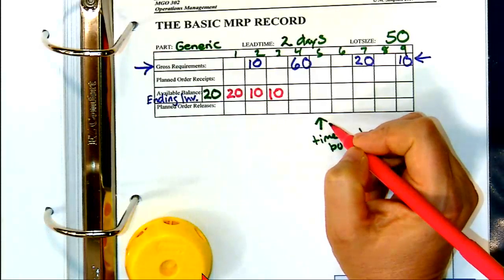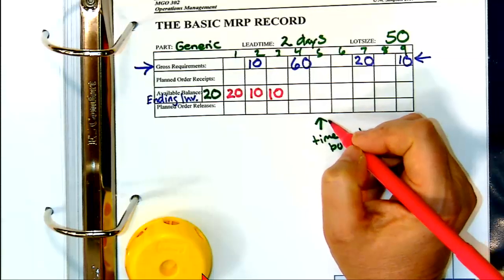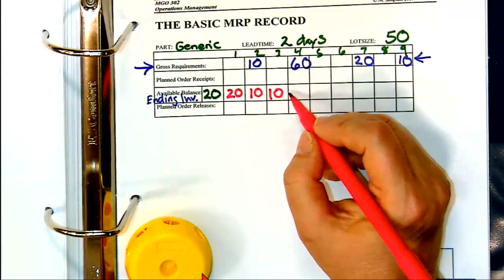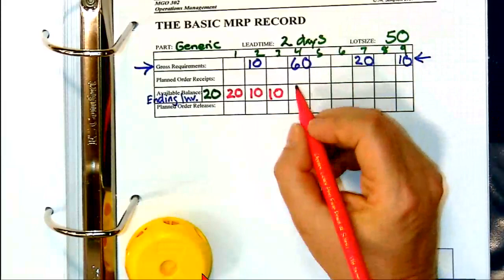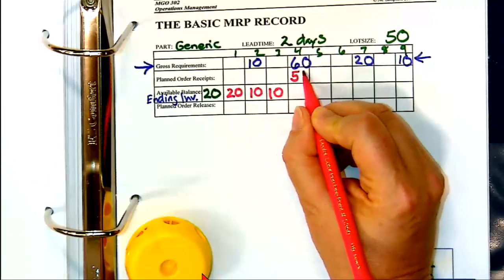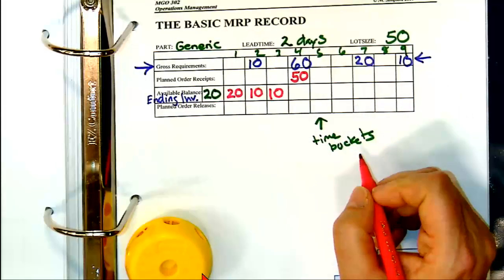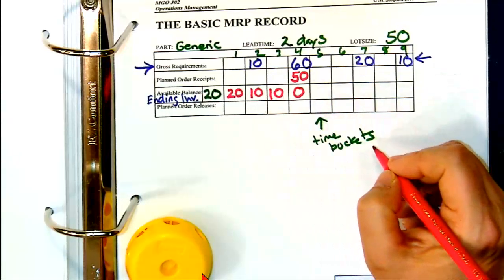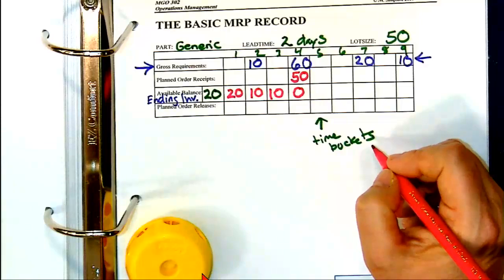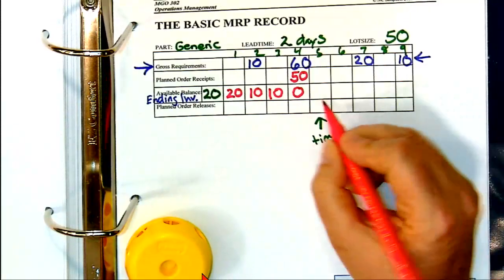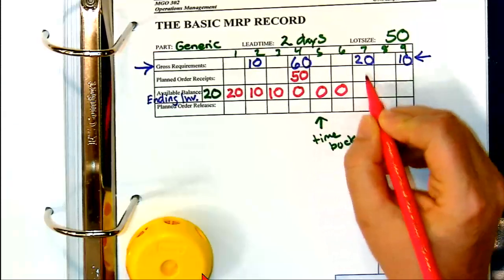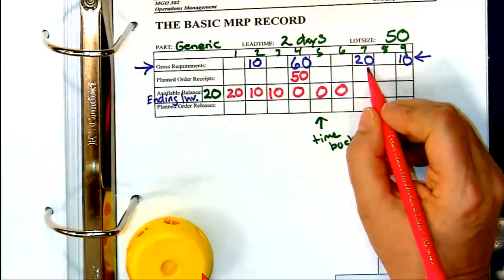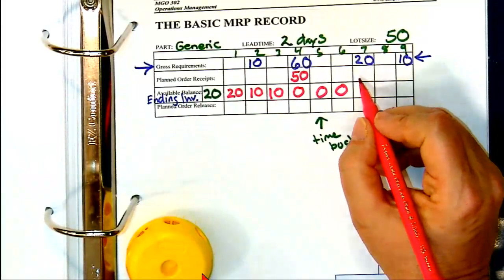We need to be ready on the fourth day with 60. We're going to be starting with 10, so 60 minus 10 means that I'm short 50, so I had better heroically arrange to receive 50, correct? That would cover that, and then I have actually now used up all my inventory, and that's not really a problem until going into the seventh day when we need 20. I'll be going into that day with none, so I'd better schedule to receive how many?